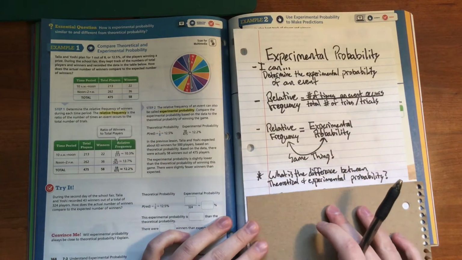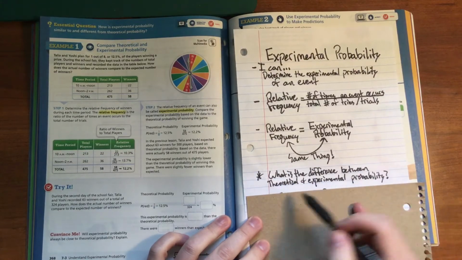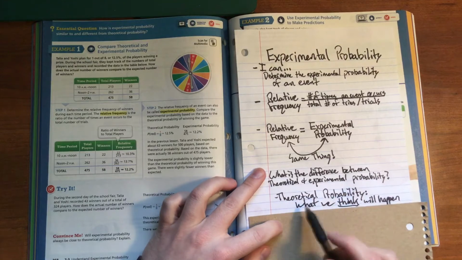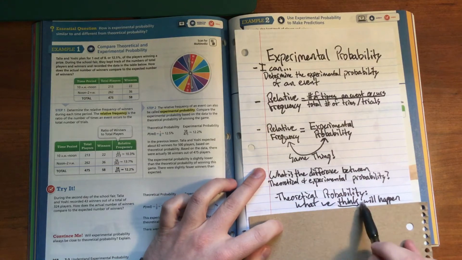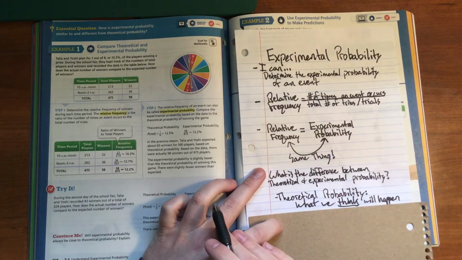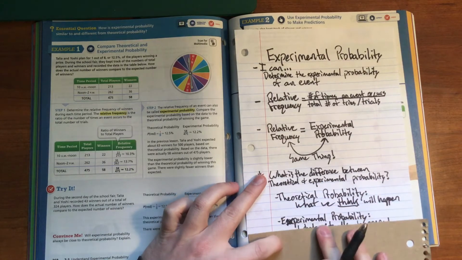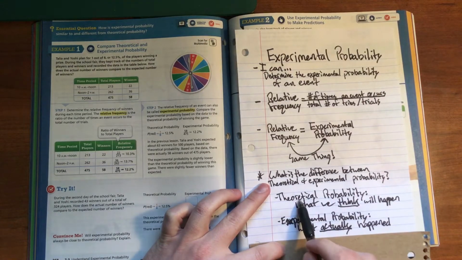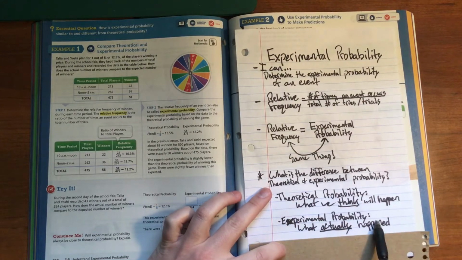So the general idea right here. What's the difference between theoretical and experimental probability? Theoretical probability is what we think will happen. That's what we studied in the last section in 7.2. Experimental probability is what actually happened. Okay? So theoretical is what we think is going to happen. Experimental is what actually happened.